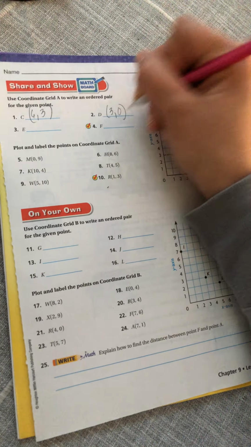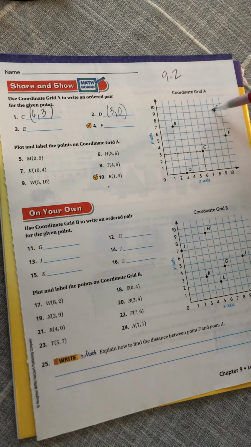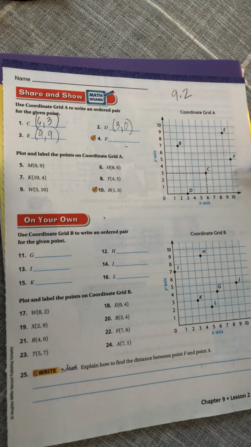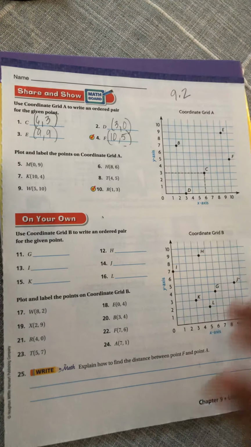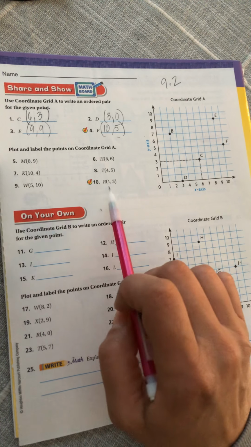It's at the origin point. And then E is way up here, so it's 9, 9. So parentheses 9, comma 9. And then F is over here, so it's 10, 5. Pretty simple.